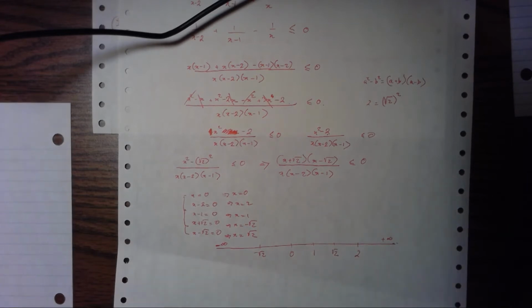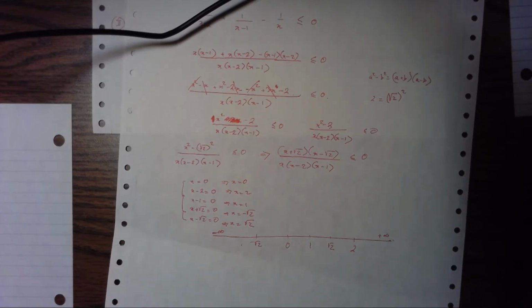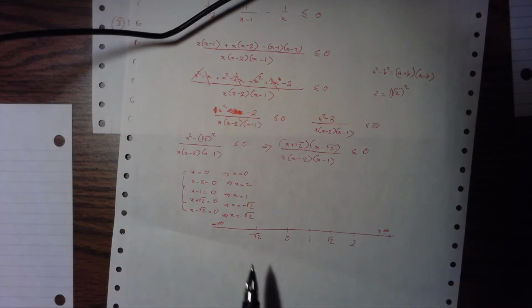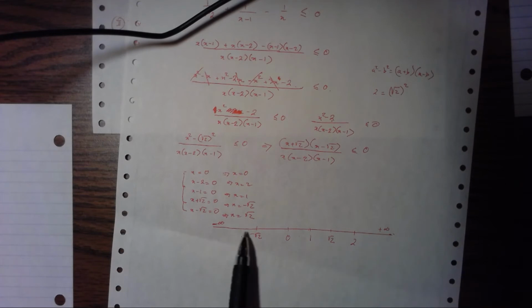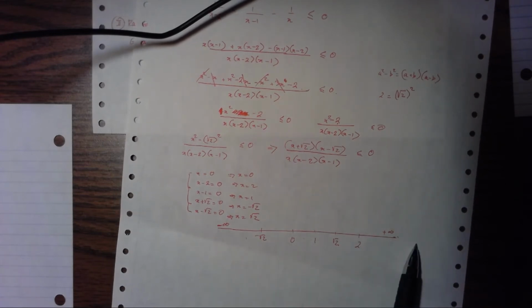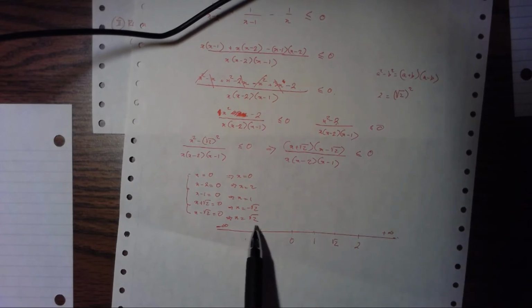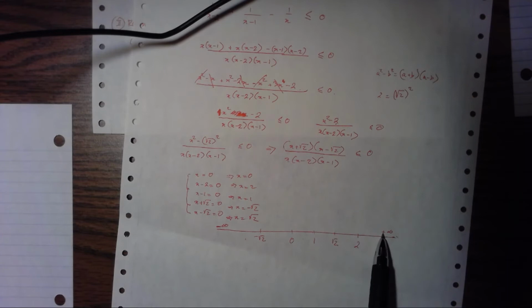So how many intervals do we have? 1, 2, 3, 4, 5, 6 intervals. Okay, so we're going to pick a value in each interval, any value you want for each interval.